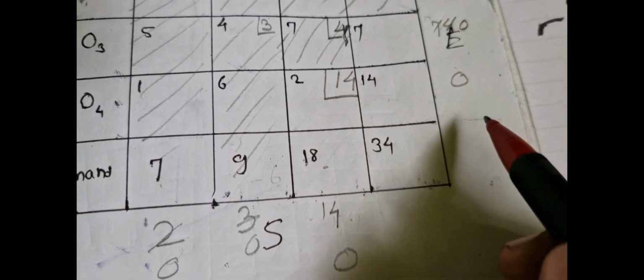Then the remaining cost is 2, and for that 2 the remaining supply is 14 and the remaining demand is also 14. Then we put 14 in that table. Then 14 minus 14 is 0, and for demand also 14 minus 14 is equal to 0. Then we have to scratch the remaining table.